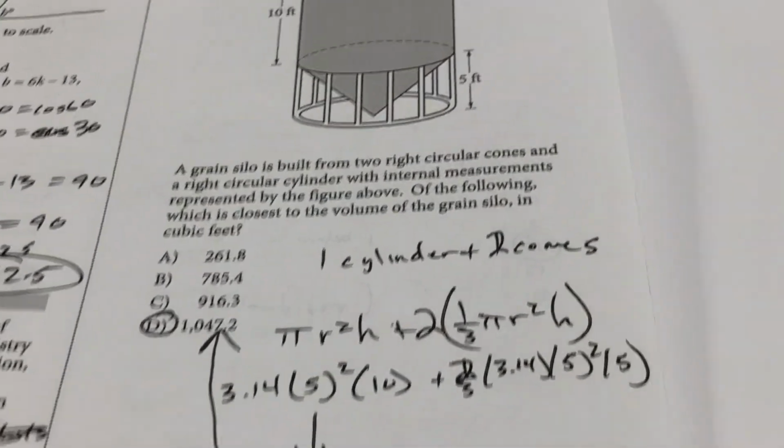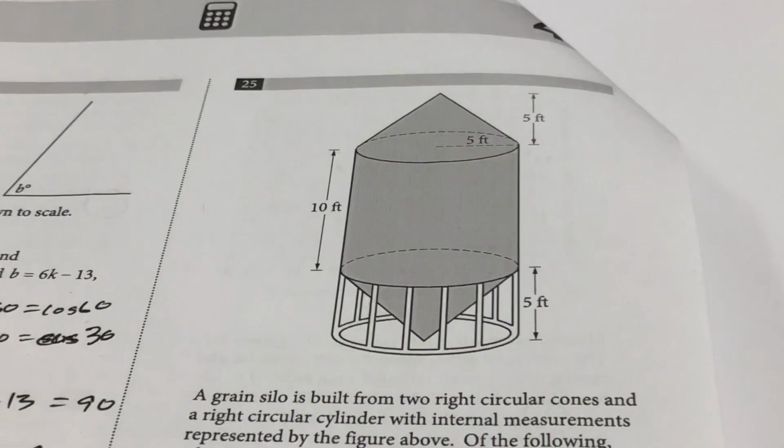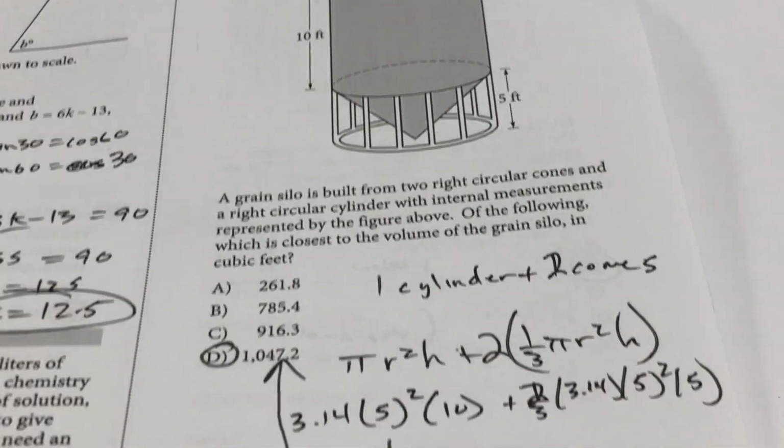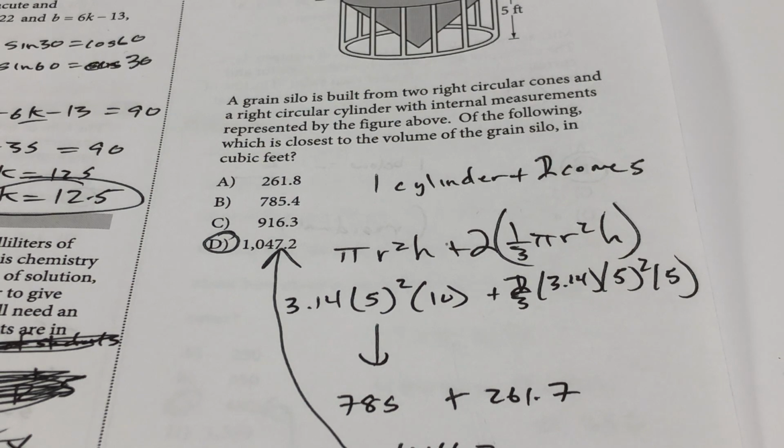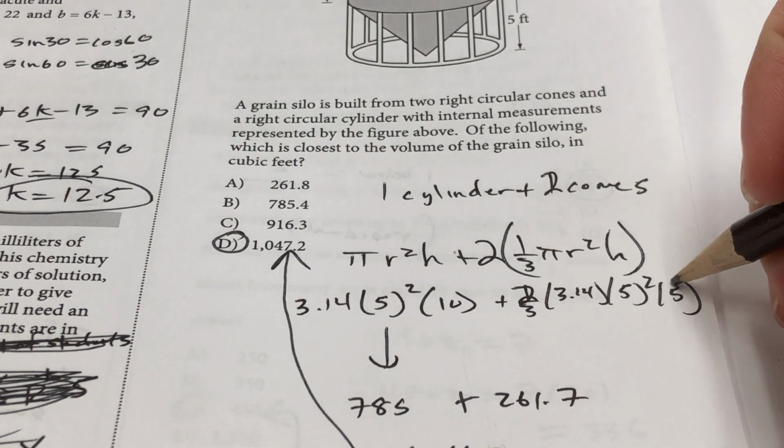Here's what you got. You got 1 cylinder and 2 cones. I accidentally put 1 cone, but you got 2 cones up there. All right, and they give you the formula for a cylinder and cone on your formula sheet. So pi r squared h plus 2 times 1/3 pi r squared h. Okay? So the radius is 5. We're going to square it times the height. The radius is 5. We're going to square it times the height over here.